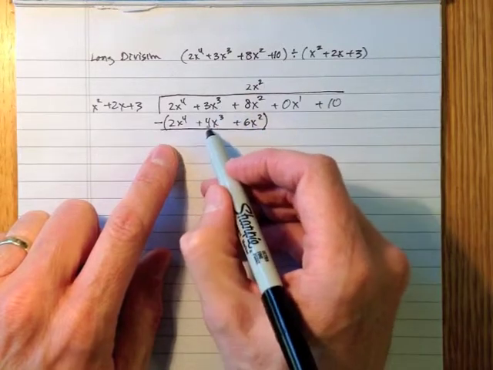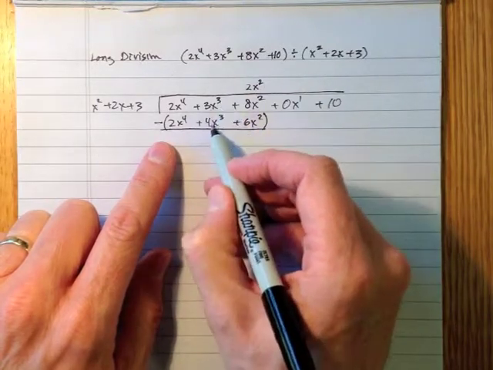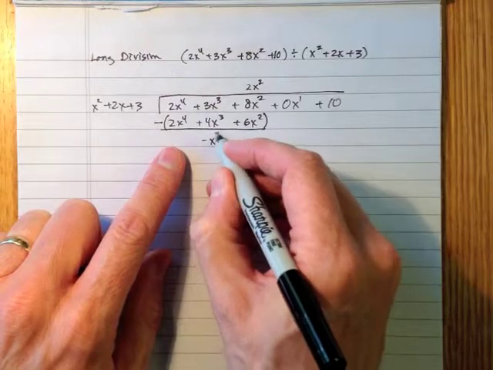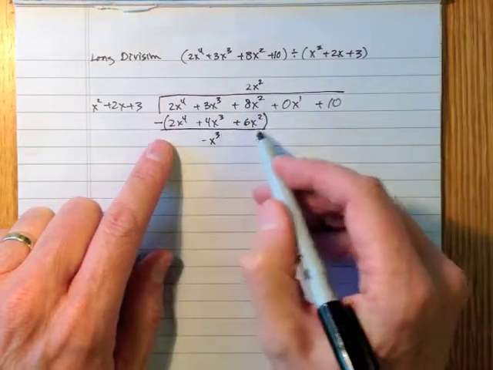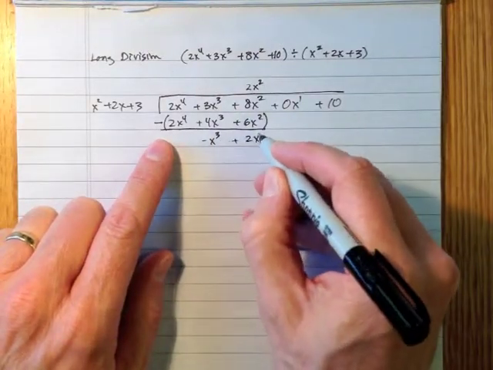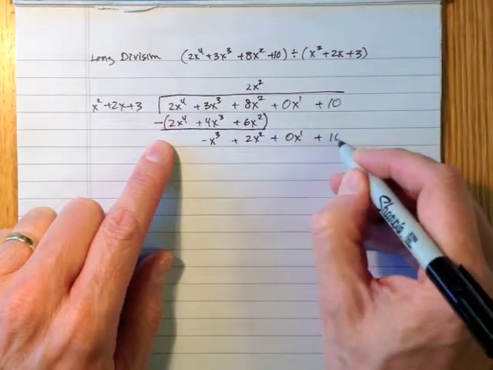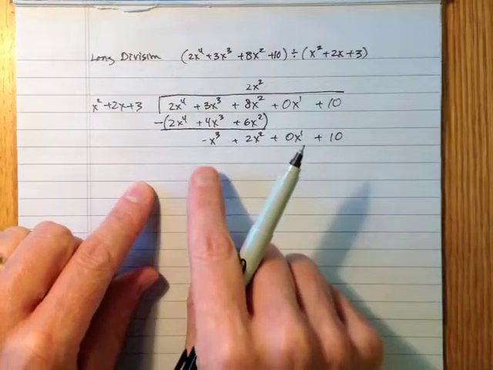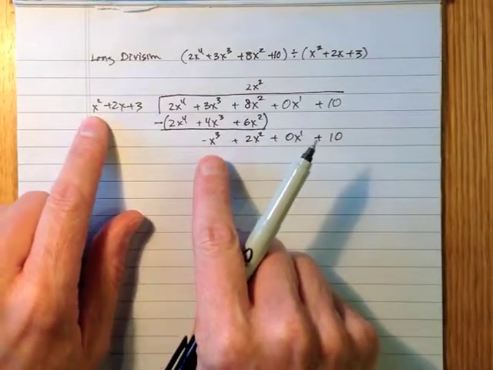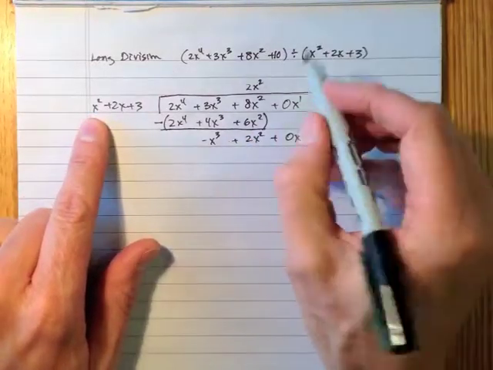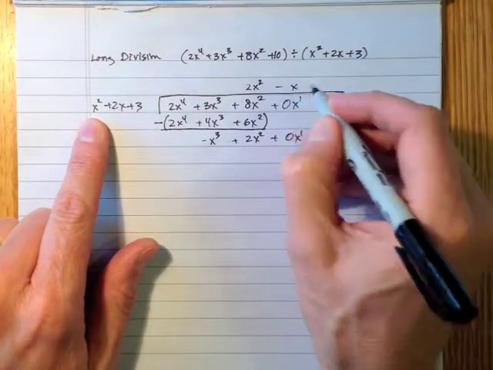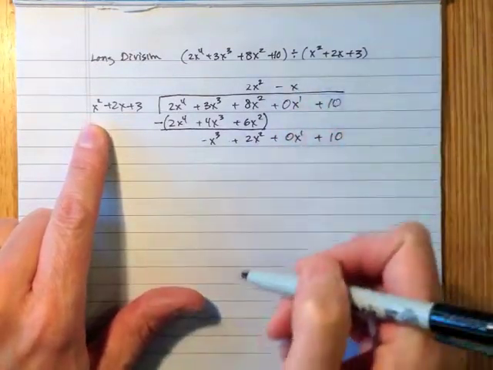So that's 3x to the third minus 4x to the third is minus x to the third. And 8 minus 6 is positive 2x squared, and 0x to the 1 plus 10. So I do this step again. What do I multiply x squared by in order to get negative x cubed? And the answer is negative x. So I put negative x up in the x column in the quotient.